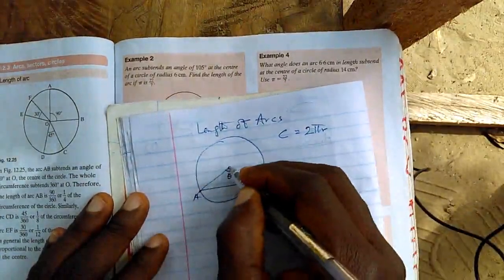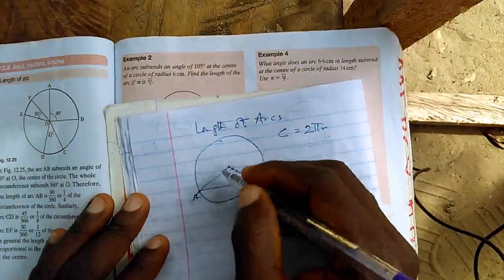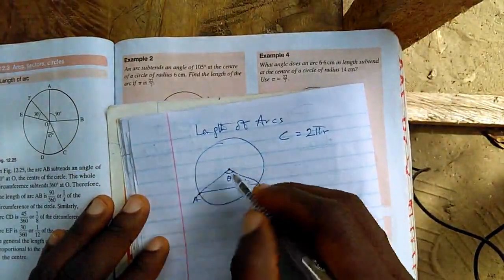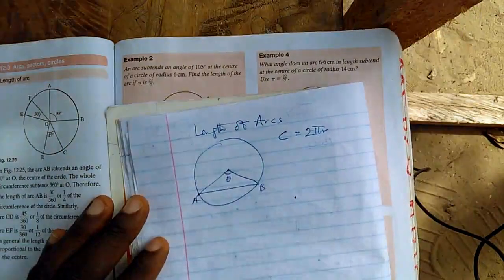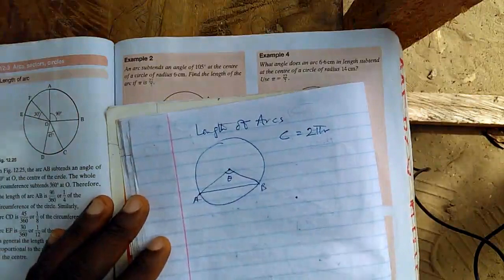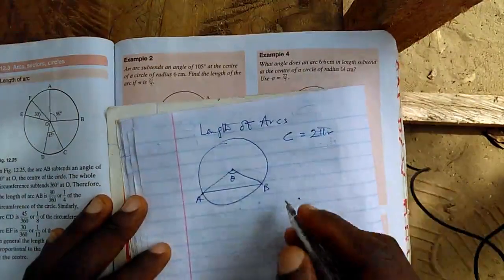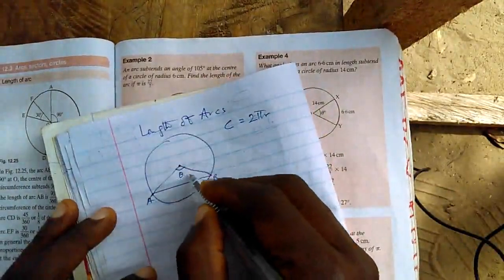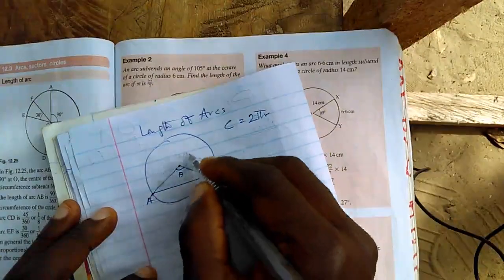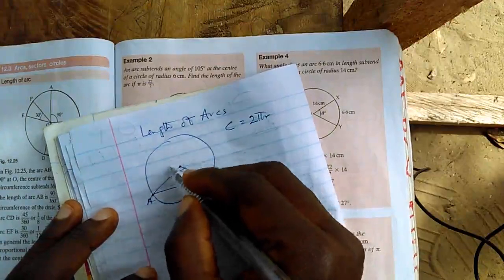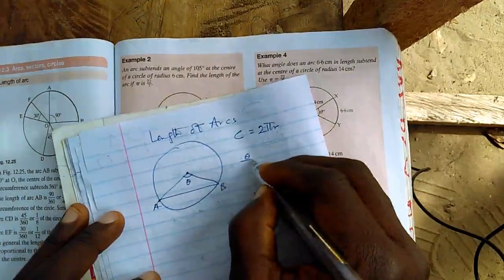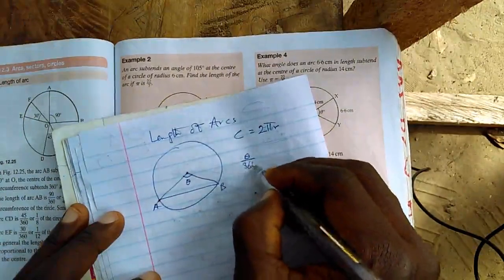Now the angle round about the center of the circle is 360. But the angle just within this sector is theta. Not up to 360. We may not know the value, and so most times the value will be given. Now let's talk about the fraction of this circle. This angle round about the center of the circle, everything is 360. Theta is just a fraction of the 360.